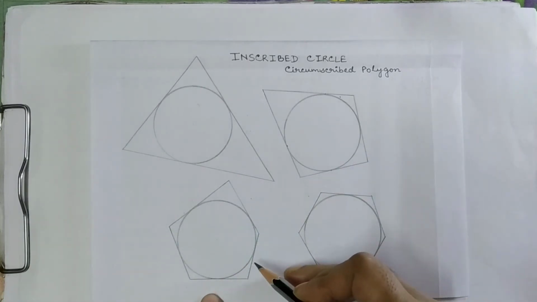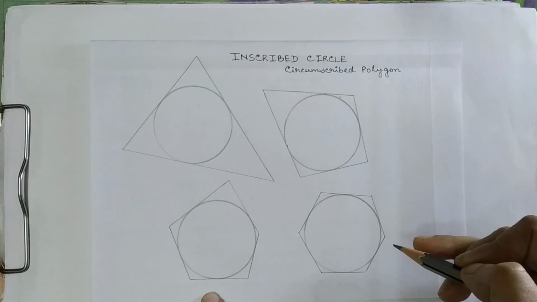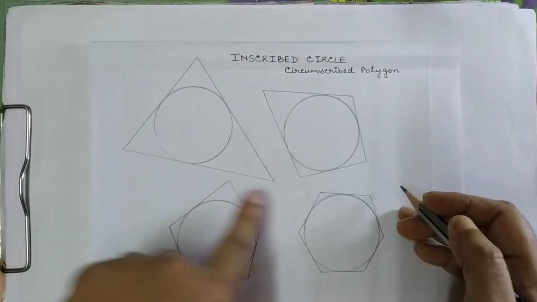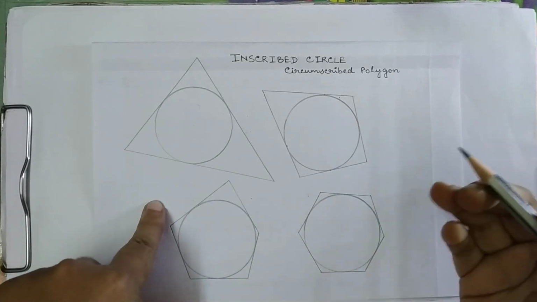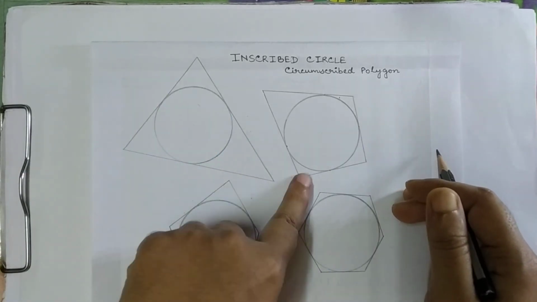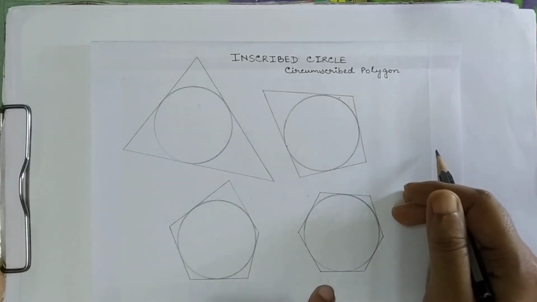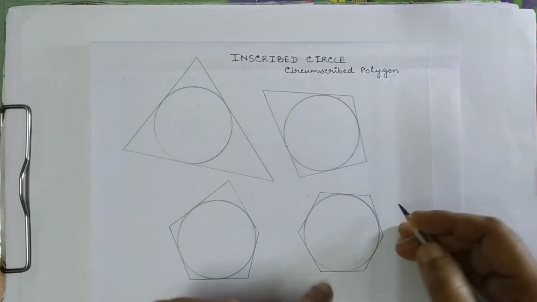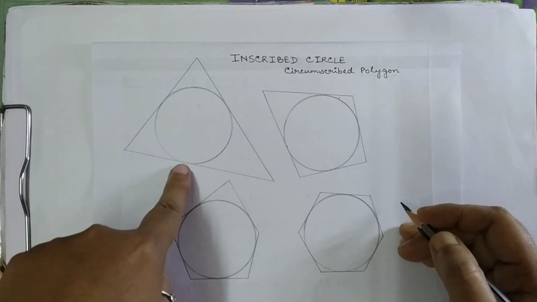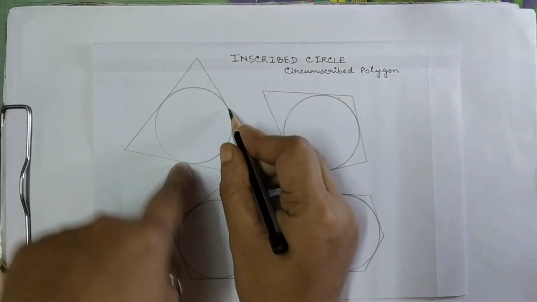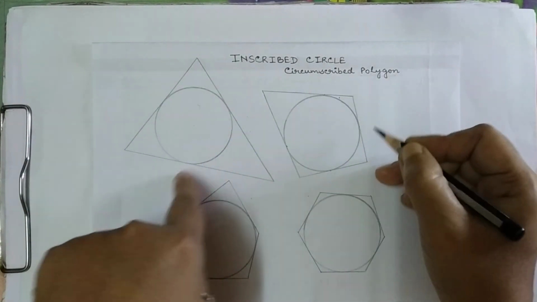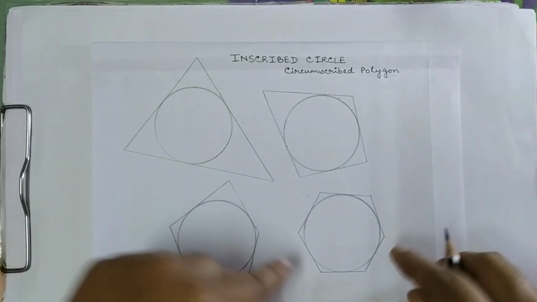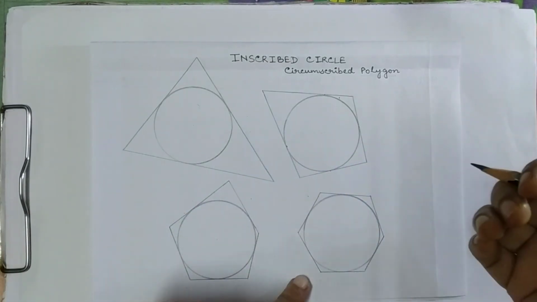Here also it is a pentagon, and a hexagon. Circumscribed polygon means the polygon is outside, so it's a triangle, quadrilateral, pentagon and hexagon. Now in general it is a polygon. For a triangle it will touch the circle at 3 points, for a quadrilateral at 4 points, for a pentagon at 5 points, and for a hexagon it will be similar.